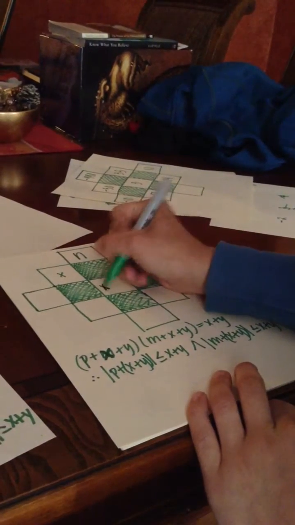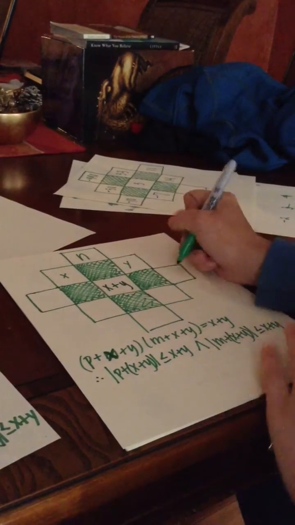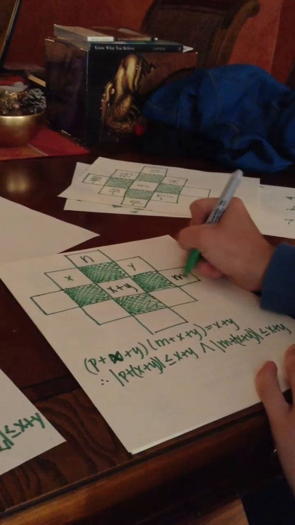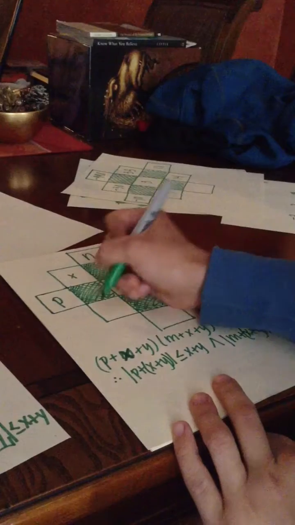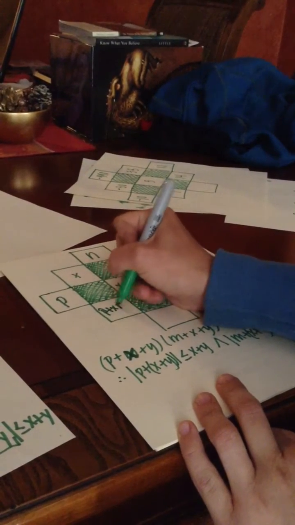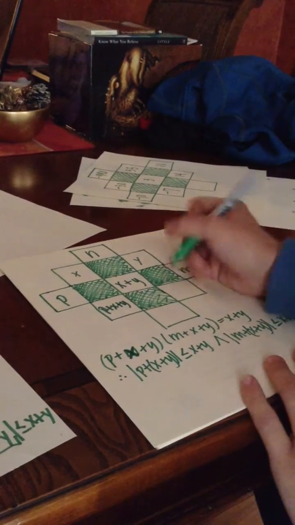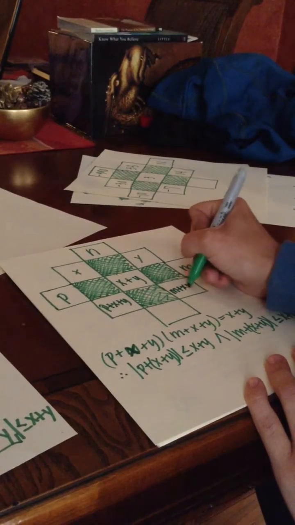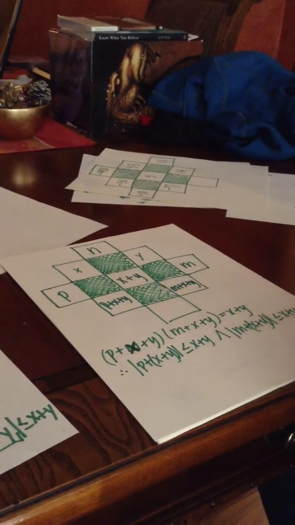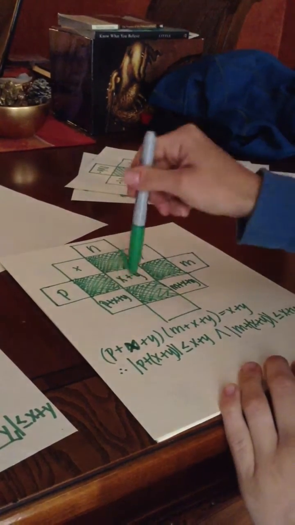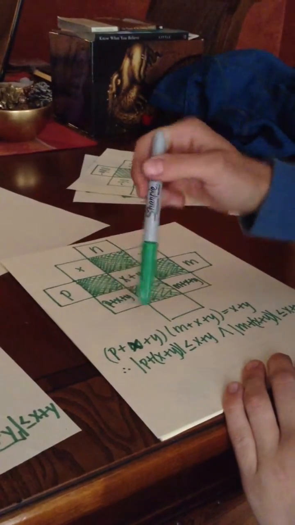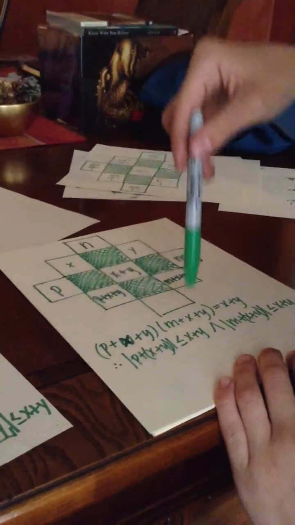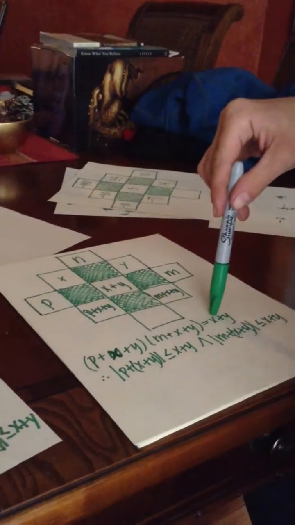we were saying that this term right here is x plus y, and this term, I think we labeled as m, and this one as p. So this term is going to be p plus x plus y, and this one is m plus x plus y. And this term together is when you multiply p plus x plus y and the term m plus x plus y together, you're going to get this.